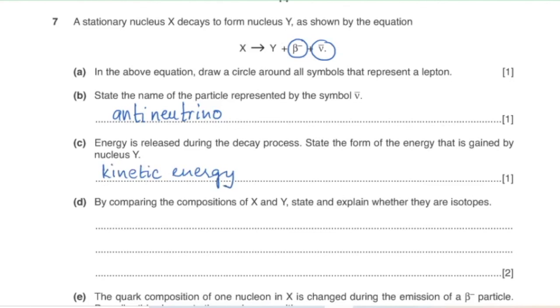Part D. By comparing the compositions of X and Y, state and explain whether they are isotopes. So let's suppose that X had a nucleon number of A and a proton number of B, and a beta minus particle has a nucleon number of 0 and a proton number of -1. Antineutrino has neither. So Y will have a nucleon number of A and a proton number of B plus 1. You know that isotopes share the same proton number but have different nucleon numbers. In the case of X and Y, they have the same nucleon numbers but different proton numbers.